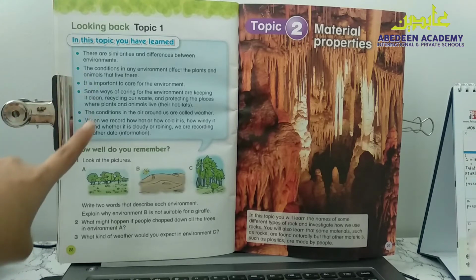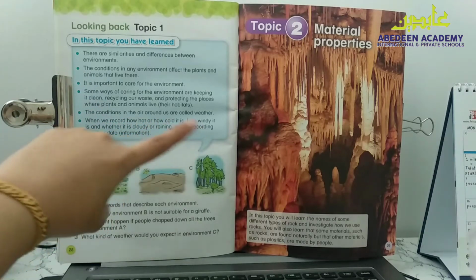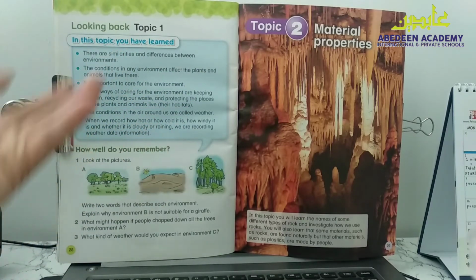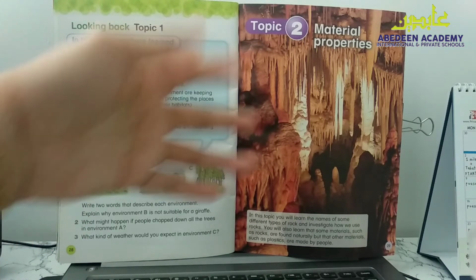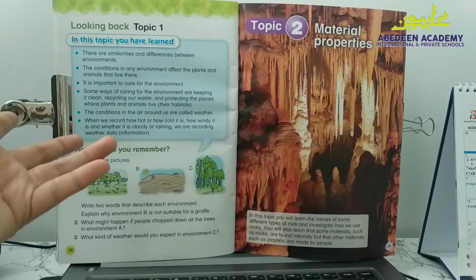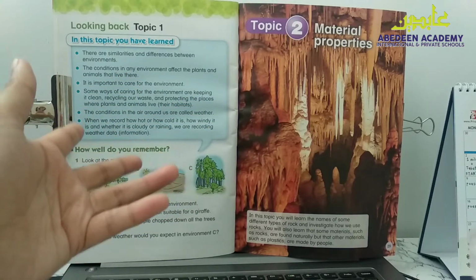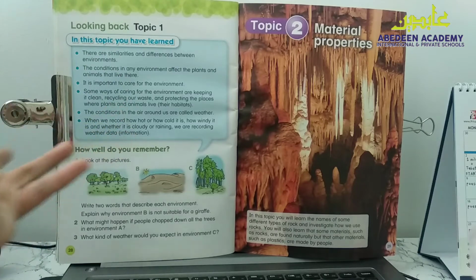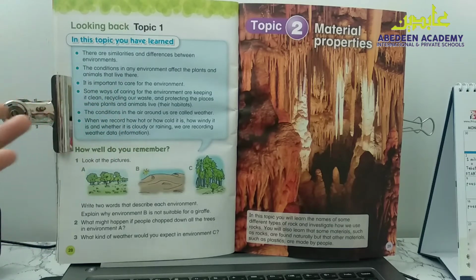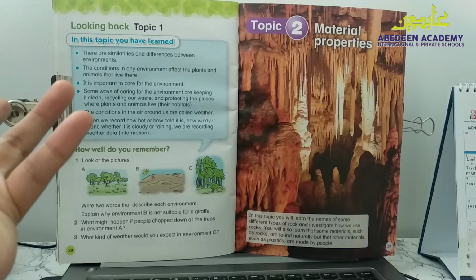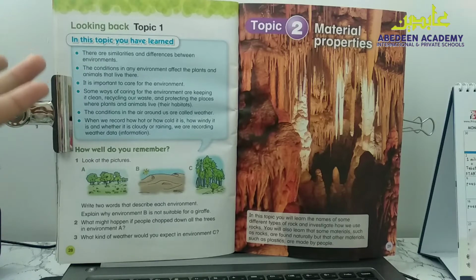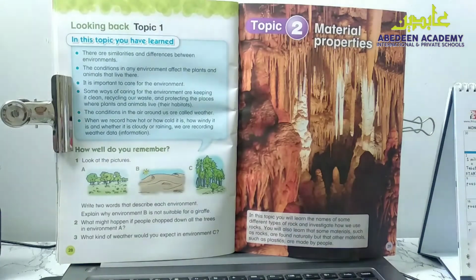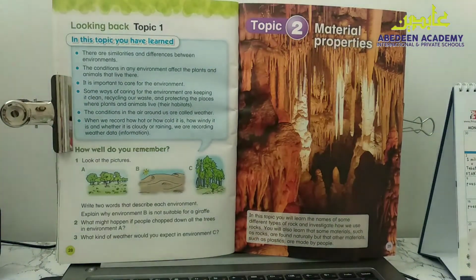The conditions in the air around us are called weather. Remember we learned about weather. They are sunny, rainy, stormy, cloudy, and there are a lot of other weather. But we didn't learn about extreme weather, where heavy rain will cause a flood, or an earthquake. That is what we call extreme weather. The one that we learn is only the basic weather, the one that we see every day. For example, now you can see it's very bright. So bright, we call it sunny.